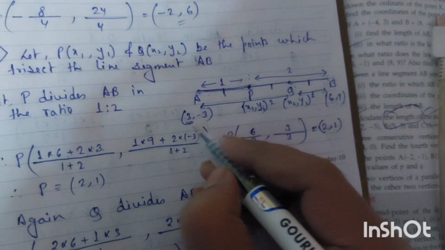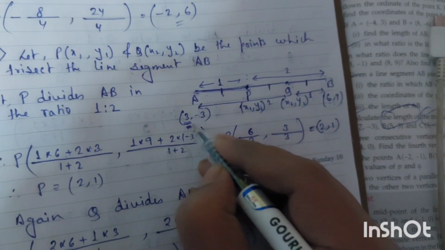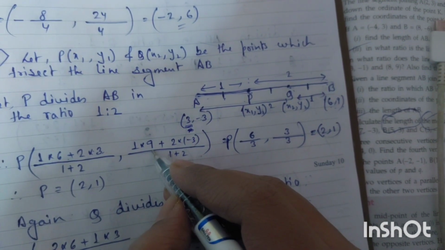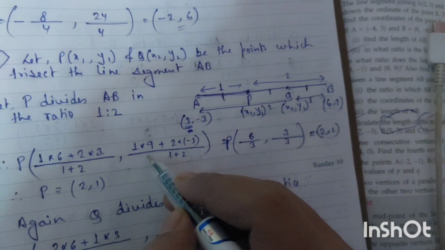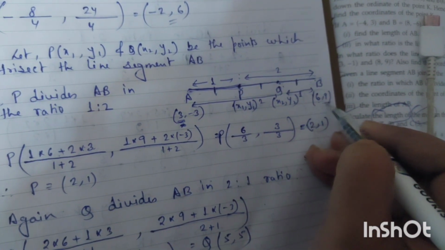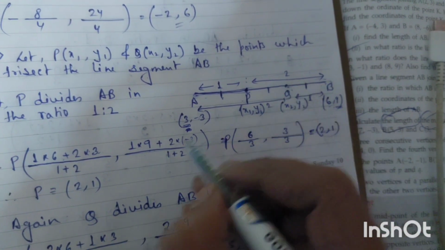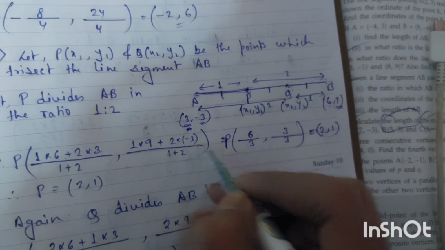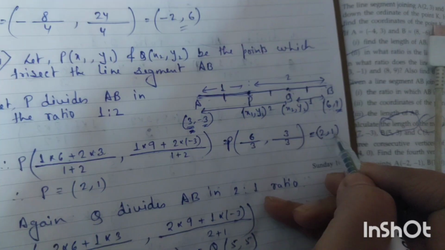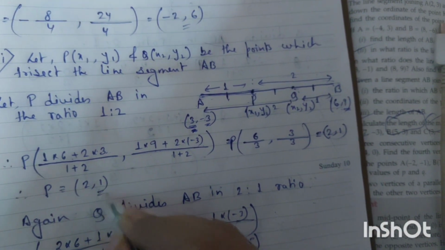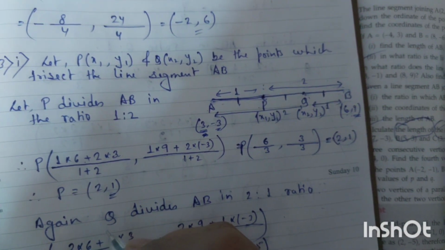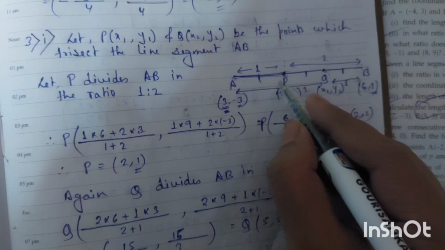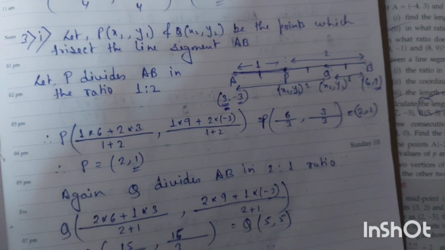Then m1 into y2, that is 9, plus m2, that is 2, into y1, that is -3. After calculating, you will get (2, 1). So the coordinates of P are (2, 1).